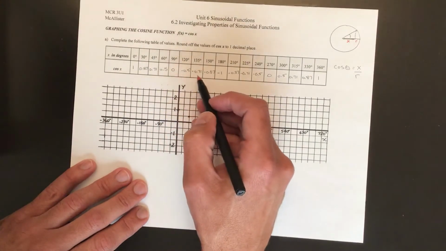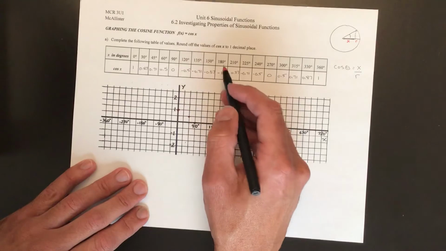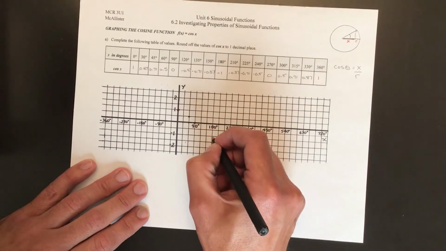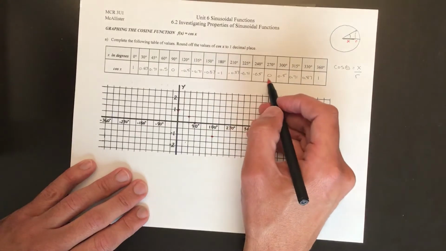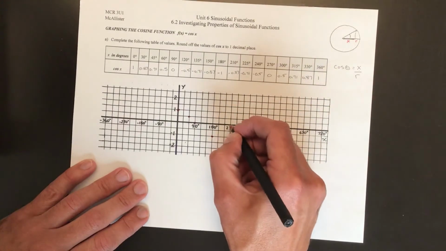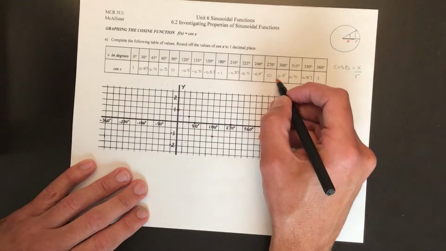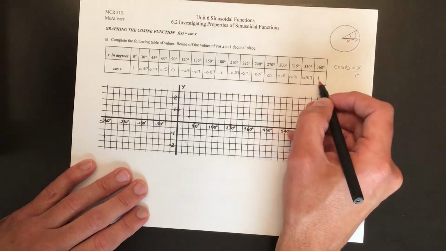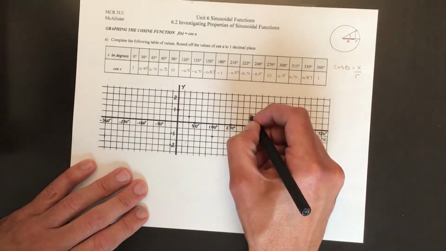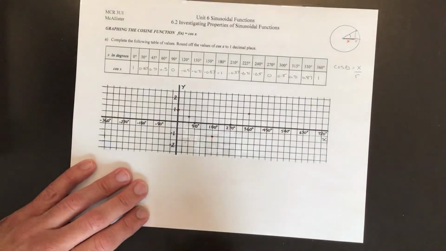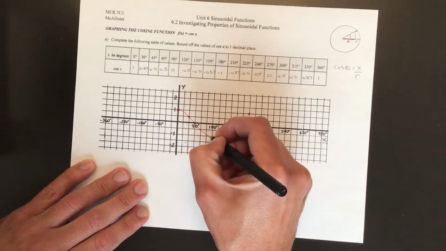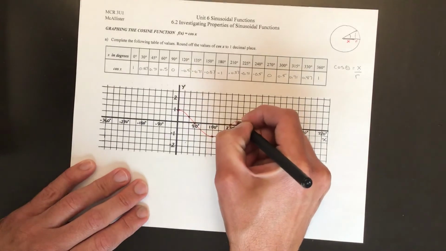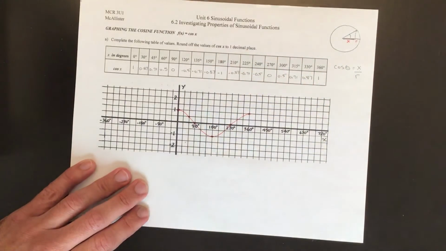Then negative 0.5, 0.71, negative 0.87. At 180, I'm at -1. Then I work my way back up to 270, where I'm at 0. And then I finish at 360 and 1. And if I graph these points, I cross at 90, I cross again at 270, and I finish at 360.